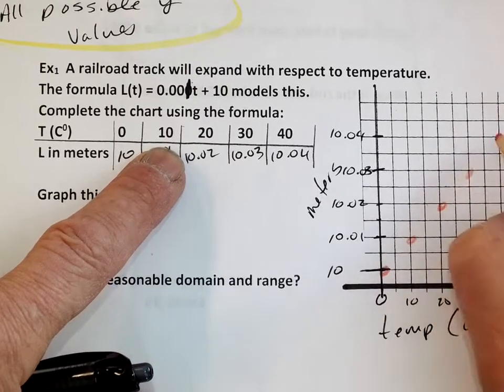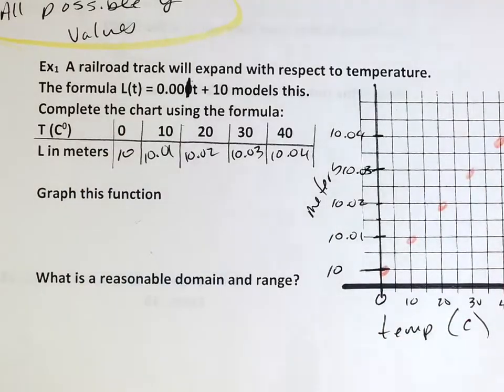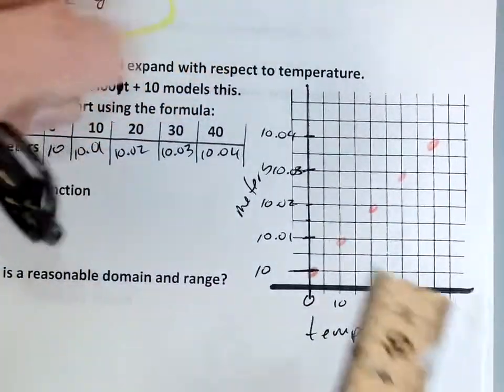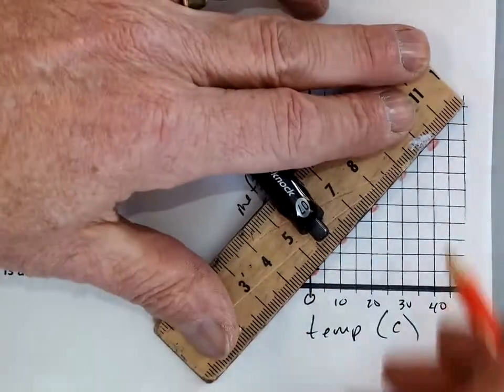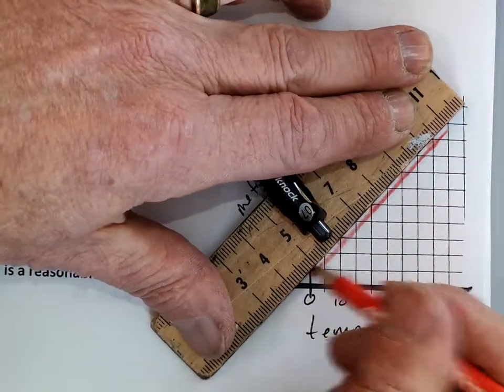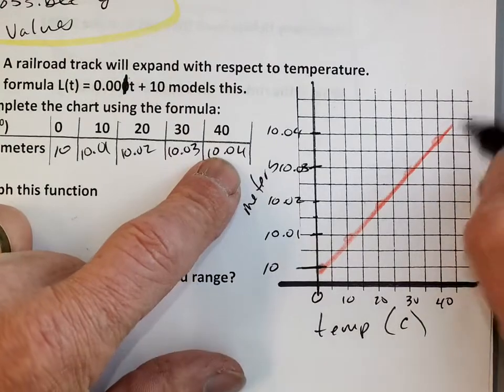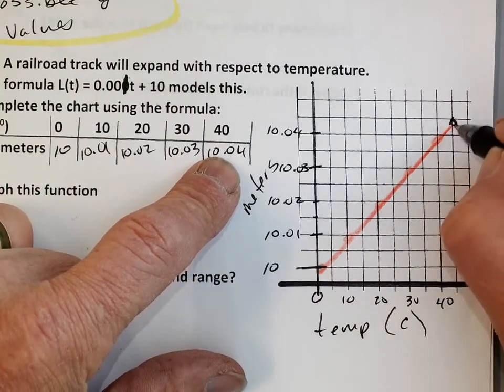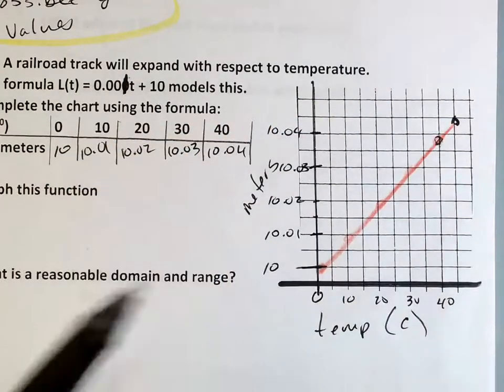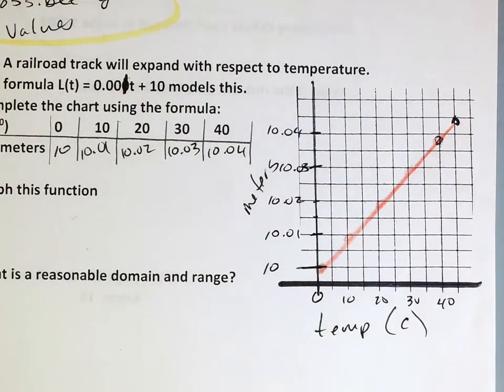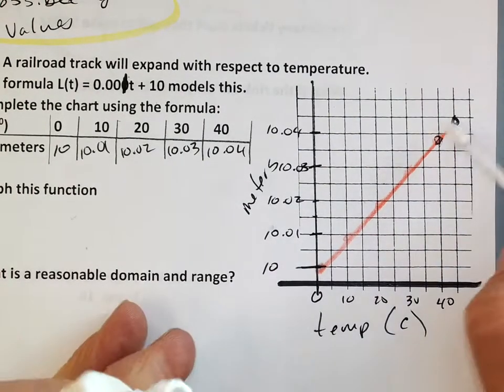We learned the other day that if it's linear, it's straight, and this is straight, right? Okay. It stops there. I need it to stop there. Okay.